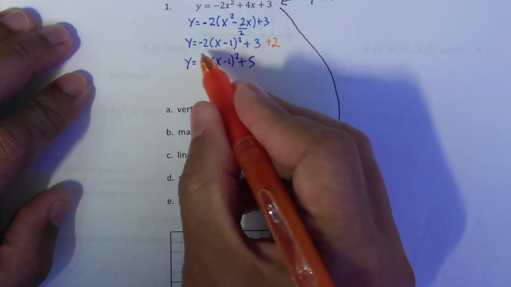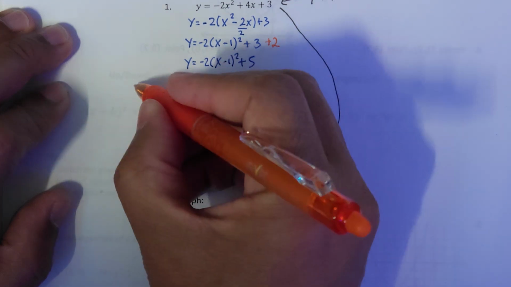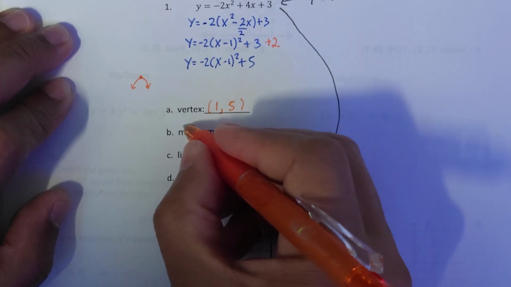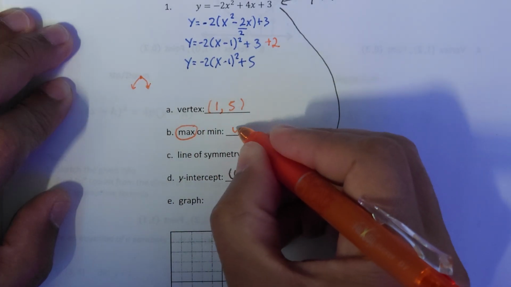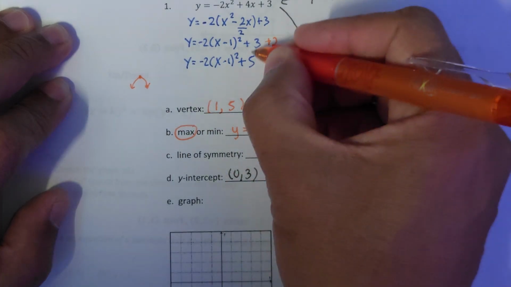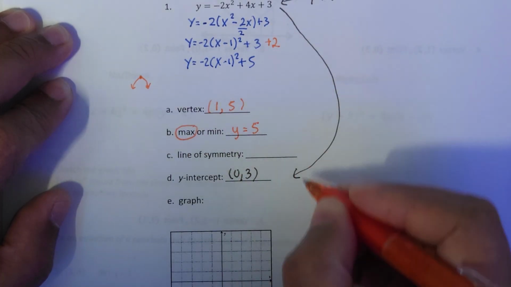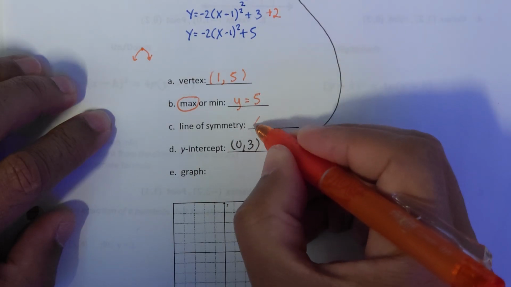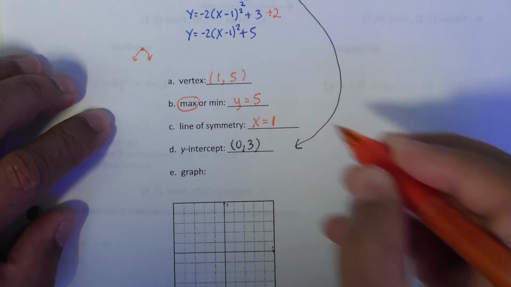We also know this is a negative value for a, so that means the graph opens down, so we have a maximum point at the vertex. The maximum value for y is the value of y at the vertex, which is the k value. So in this case, it's 5. The equation of the line of symmetry is the value of h at the vertex. So in this case, x equals 1.